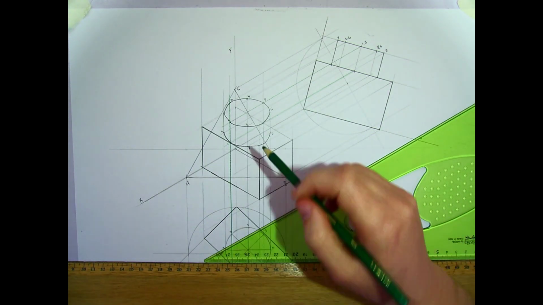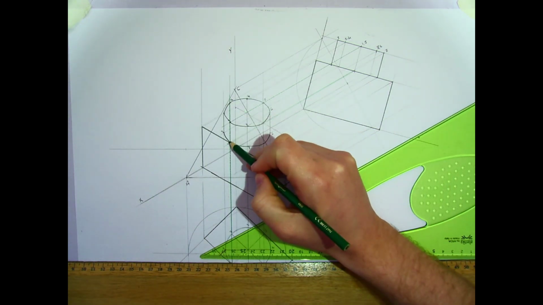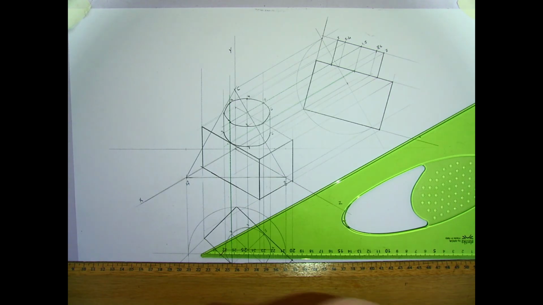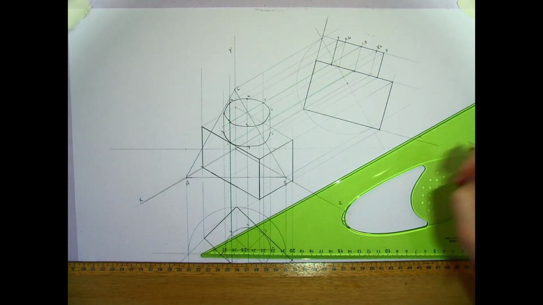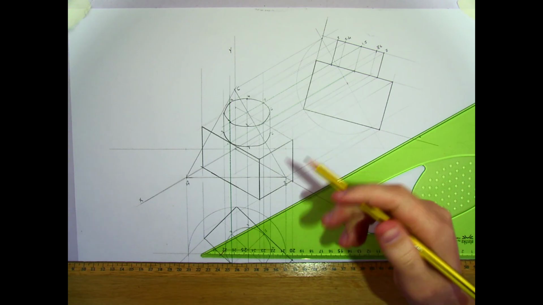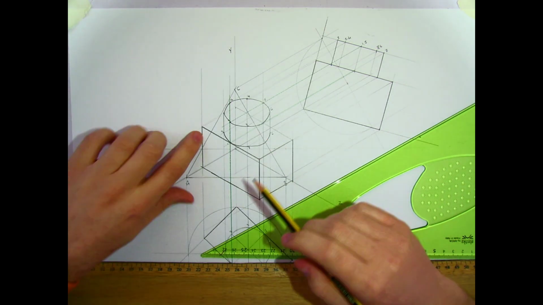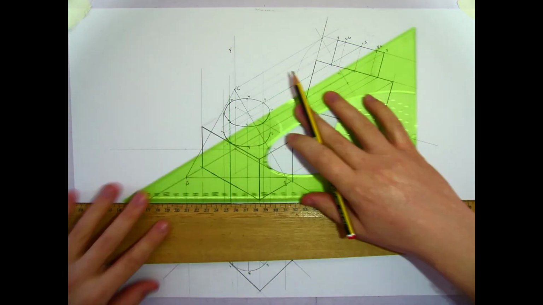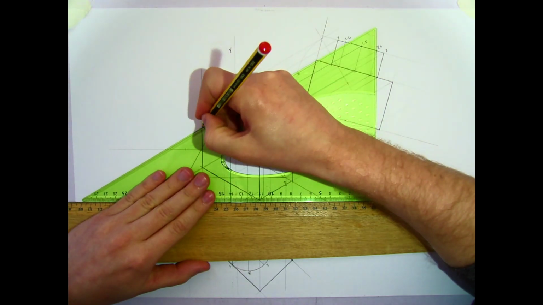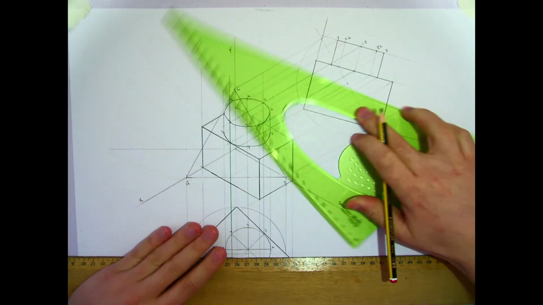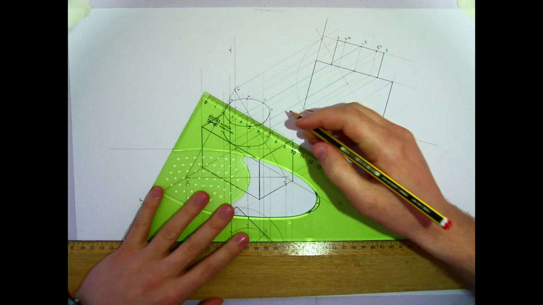So that gives me both this point here and the point down low. The only thing that needs to be done now is darkening the bits after we've determined where the cylinder is. So we still have part of the block here that needs to be darkened in. That's going to come back along this way until it touches the edge of the cylinder, and same for the bit coming in from this side.